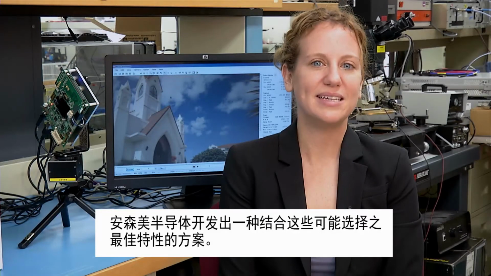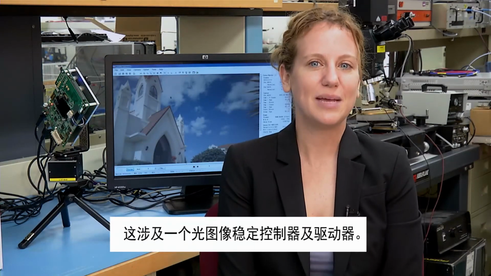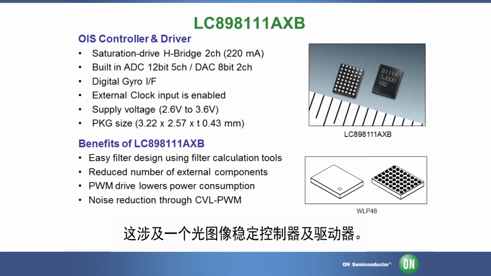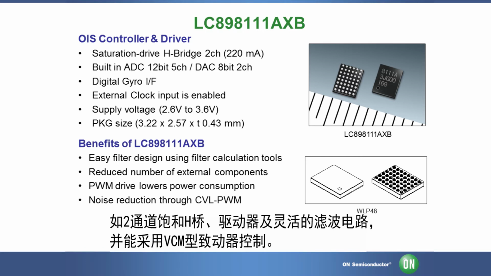ON Semiconductor has developed a solution that combines the best of each of these possibilities. It involves an optical image stabilization controller and driver. The LC898111AXB from ON Semiconductor offers built-in digital signal processing circuits, such as a 2-channel saturation H-bridge, a driver, and a flexible filter circuit, and allows for control of VCM-type actuators.